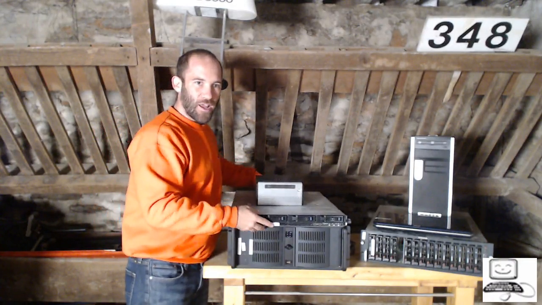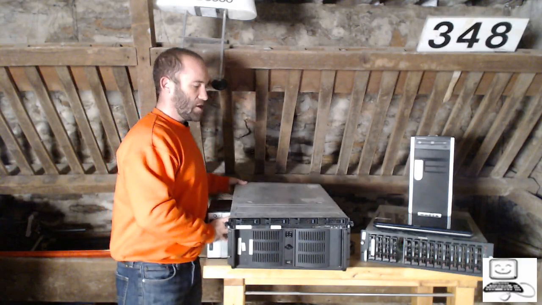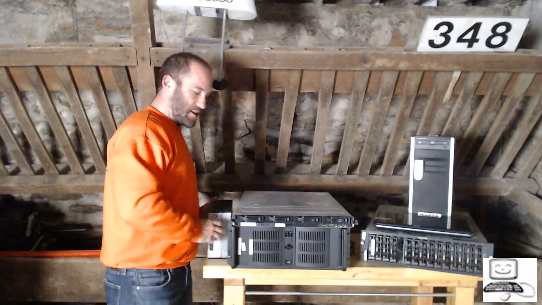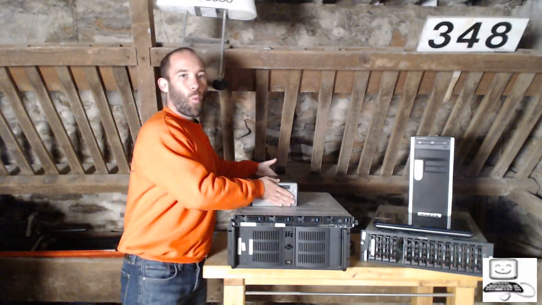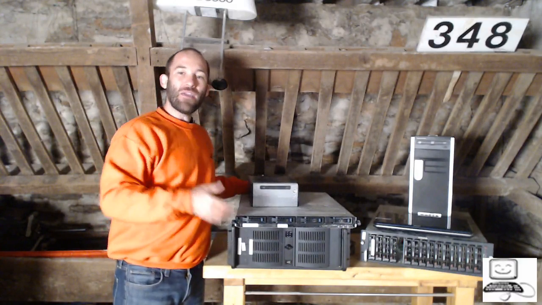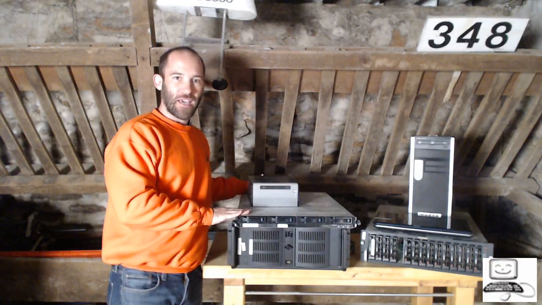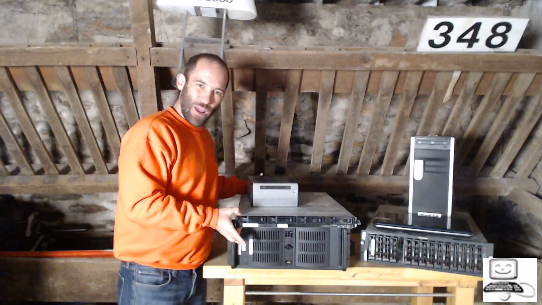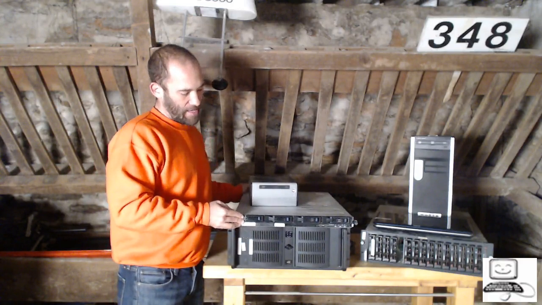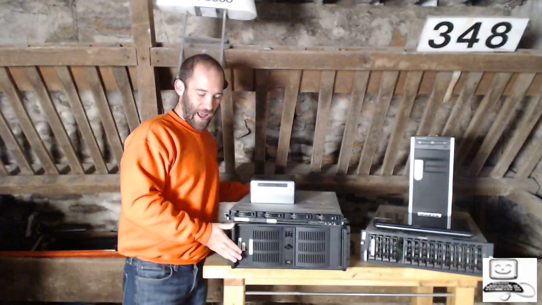This is a 1U server. So this is a rack-mounted 1U server. If you have a server rack, this would go into that server rack. It's called a 1U server because of the size of it. With server racks, you measure the size of your computer cases by U's. This is a 1U server rack case. Below it is a 4U server rack case.